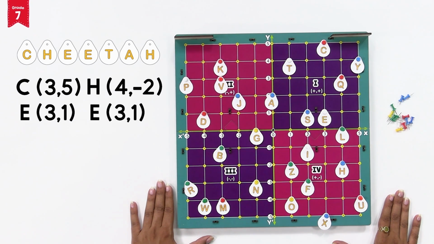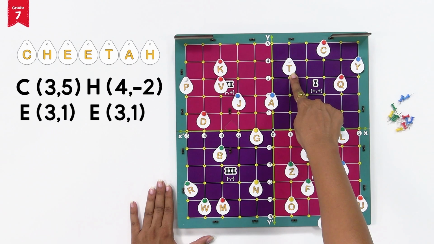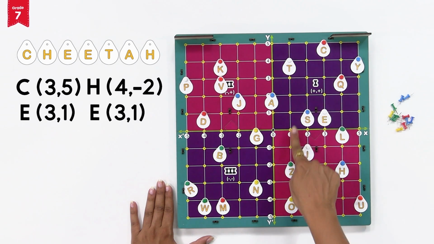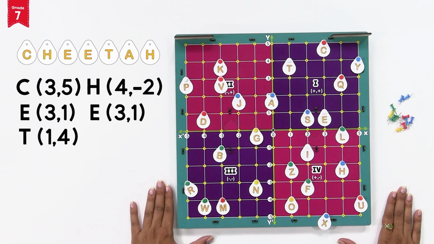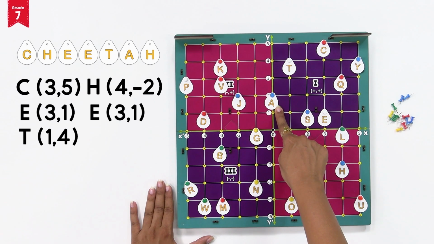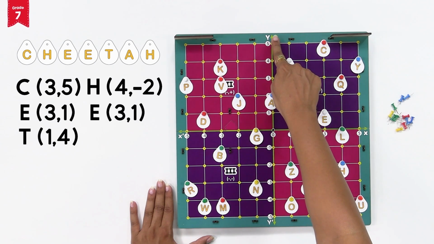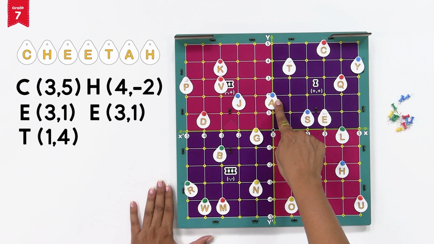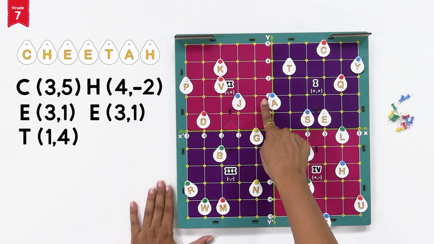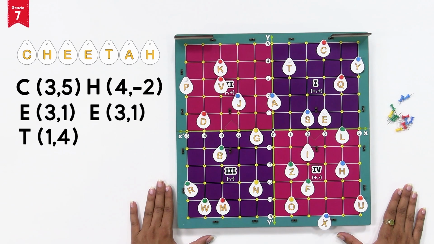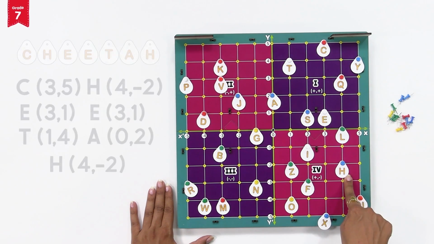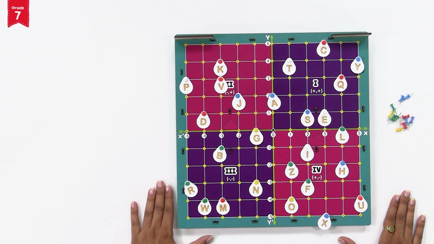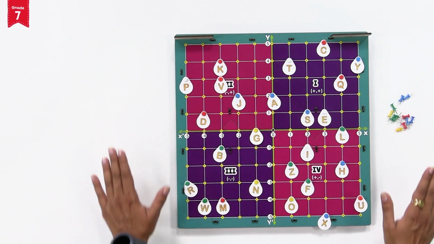Now the next alphabet is T. Its x coordinate is 1 and y coordinate is 4. So its ordered pair is (1, 4). Next is alphabet A. It is located on the positive y axis. Therefore, its x coordinate is 0 and y coordinate is 2. Therefore, its ordered pair is (0, 2). Now we have already found out the coordinates of the last alphabet, which is H. Similarly, you can find the coordinates of the remaining alphabets as well.